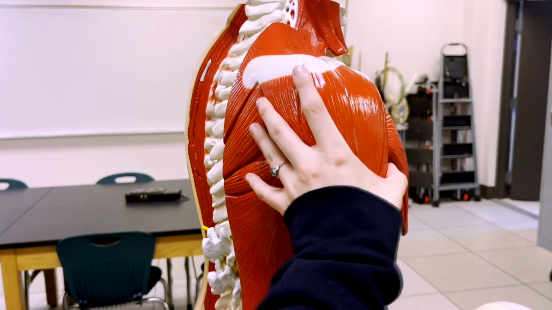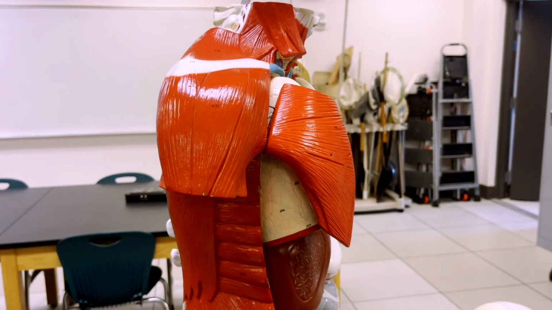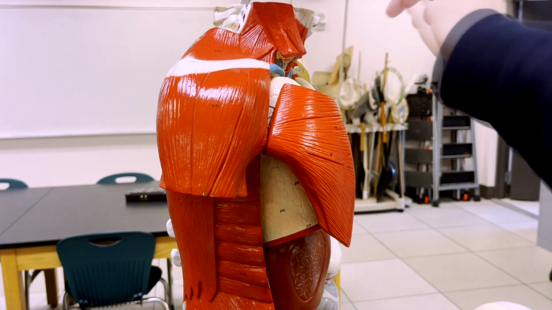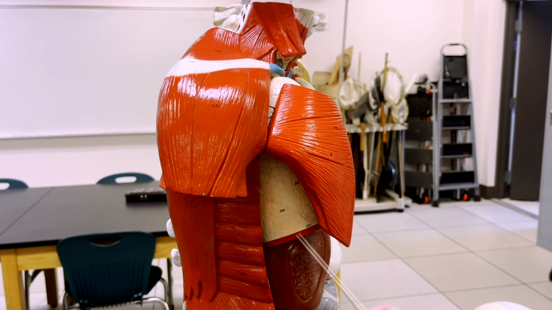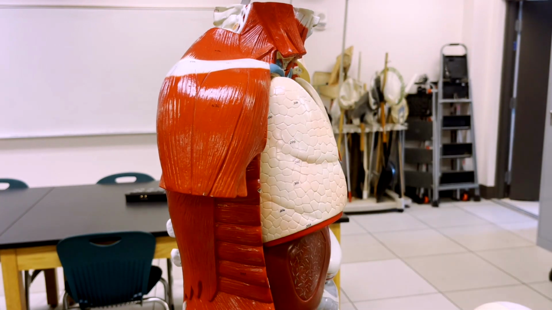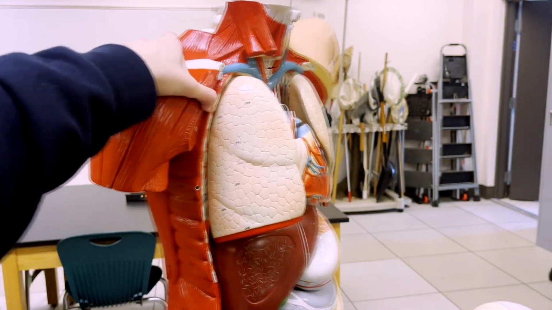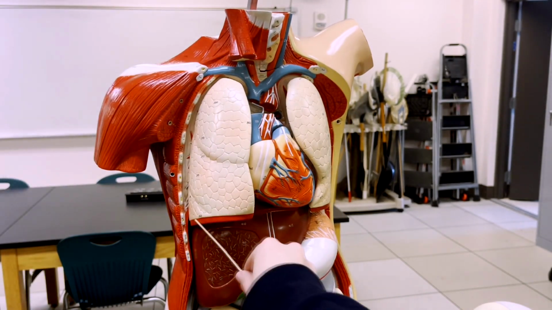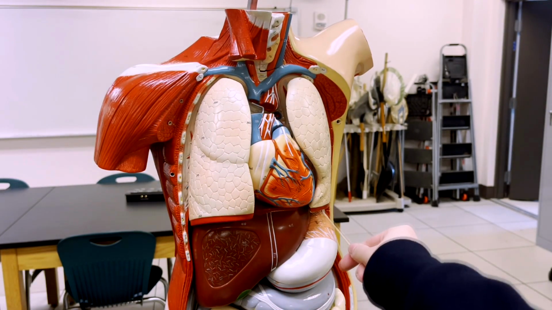And two other things we can see from this point of view is going to be our sternocleidomastoid up here, and additionally we can also see our diaphragm. If we were to remove this muscle, we can see that this is our diaphragm.